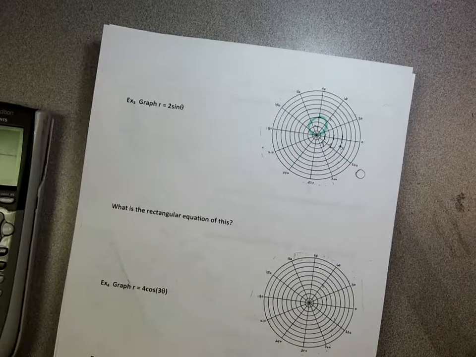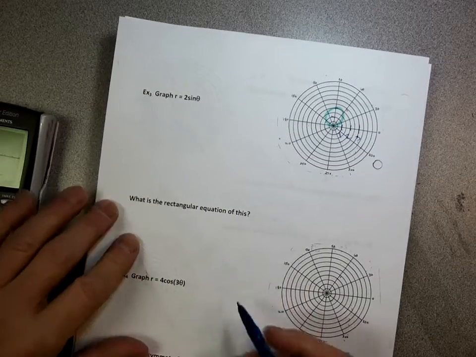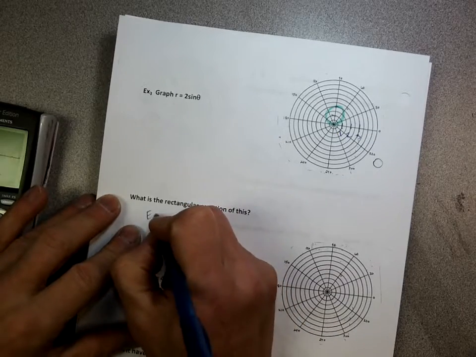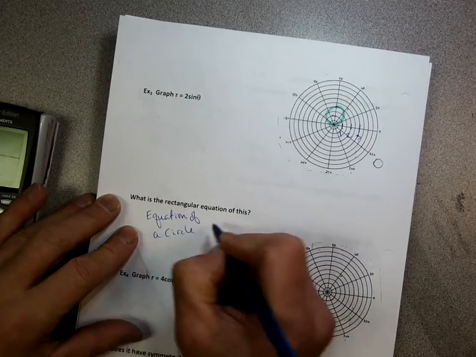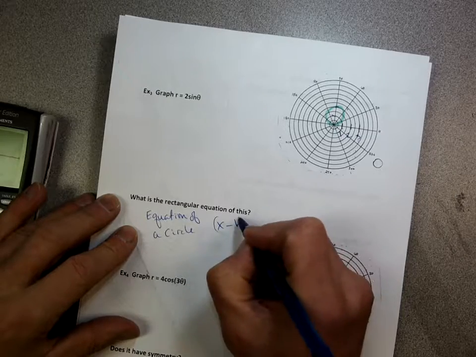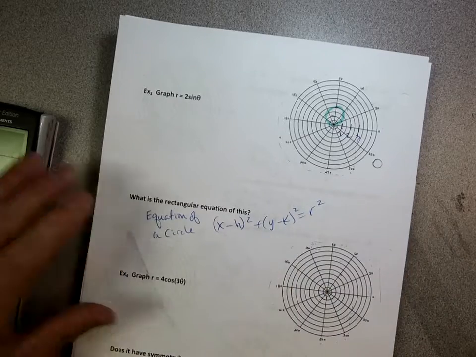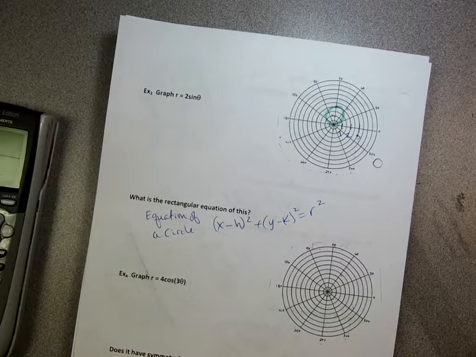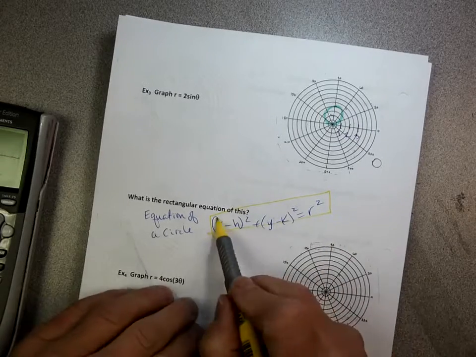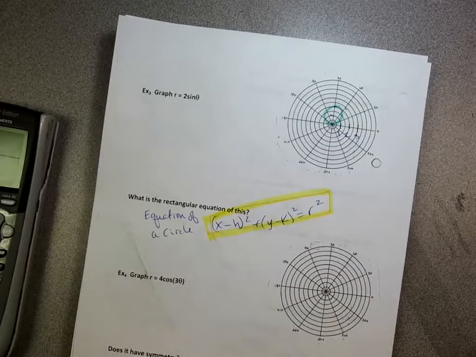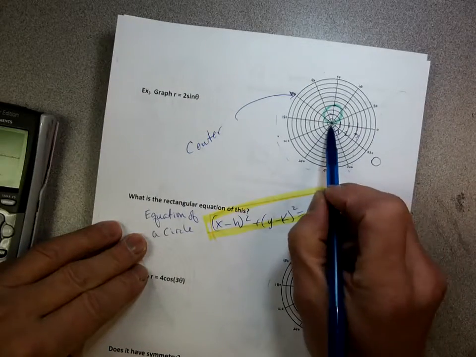What's the rectangular equation of this? Well, I'm going to try and do this the easy way. I'm going to go back to geometry, where we learned that the equation of a circle came in this form: x minus h squared plus y minus k squared equals r squared. That's the equation of a circle that we learned in geometry. So the center of that circle right there is at the point 0, 1.